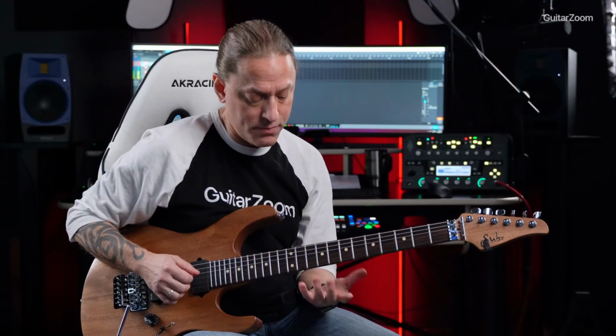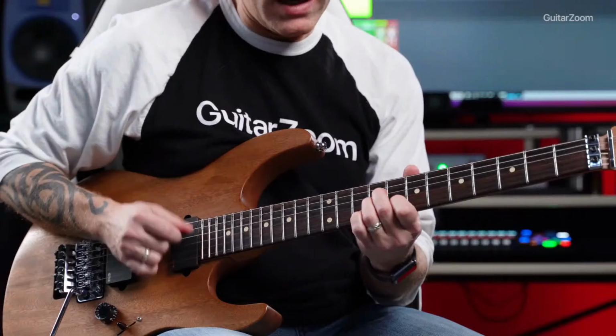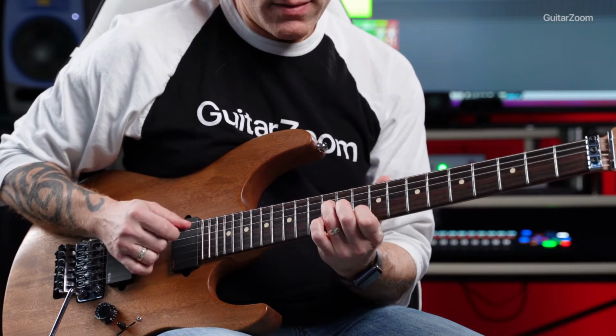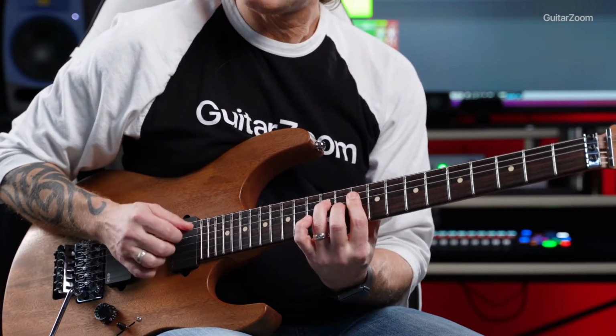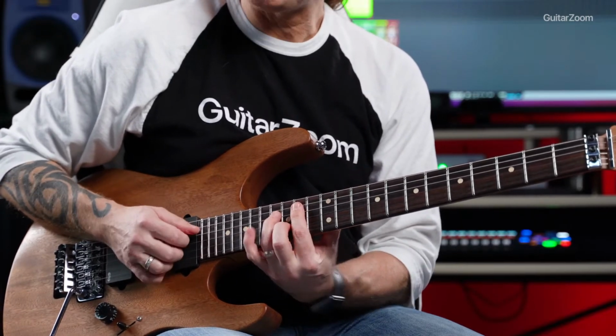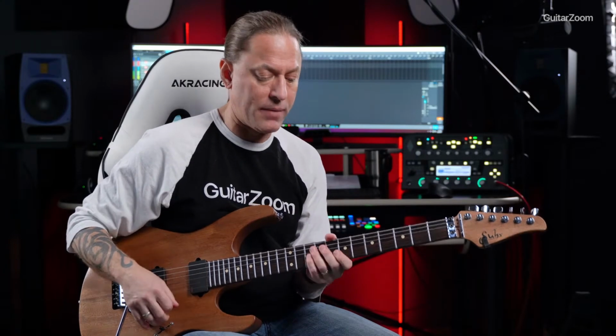Or maybe I wanted to drop back down. So maybe I go E minor to D, to E minor, and then back down to D, or maybe I move it up. It's entirely up to you, but it's just something to think about a little bit. So as this track is playing, what I want you to do is just try a few different fragments.